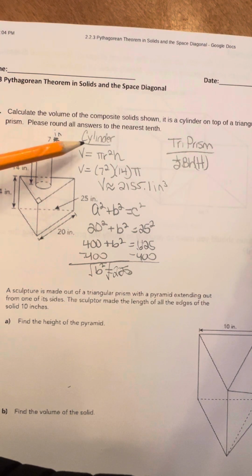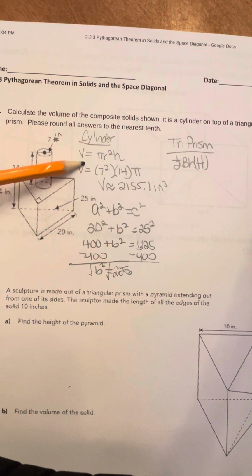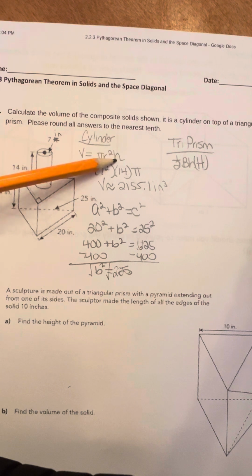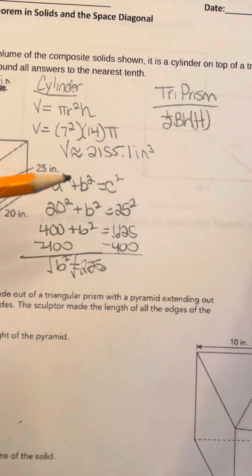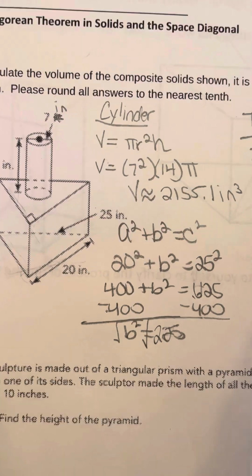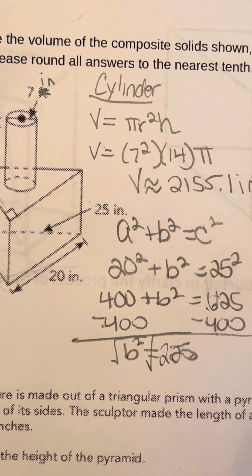Now, we have to look at what the volume of a cylinder is. So we take pi times radius squared times our height. Now we do see an arrow pointing to this one piece right here. If you look at that really closely, move that over here, you can see a little bit better that it is pointing only to that side over there. So that is 7 inches, and so that is our radius.